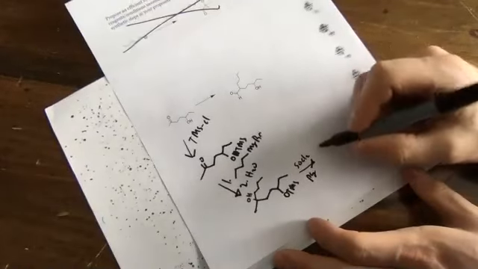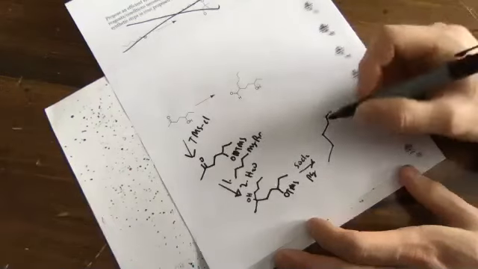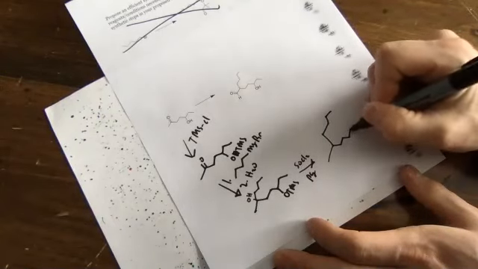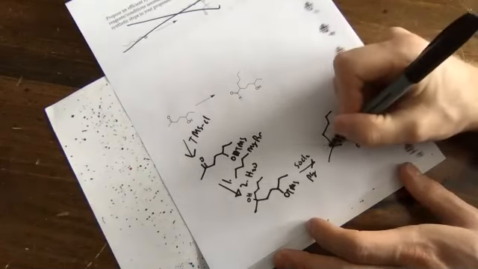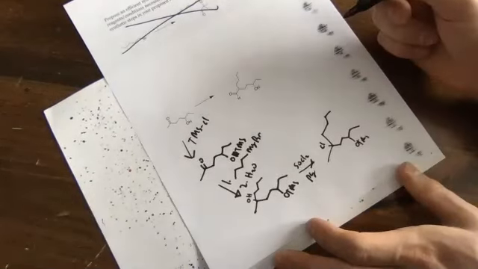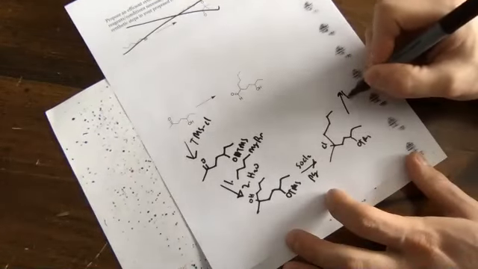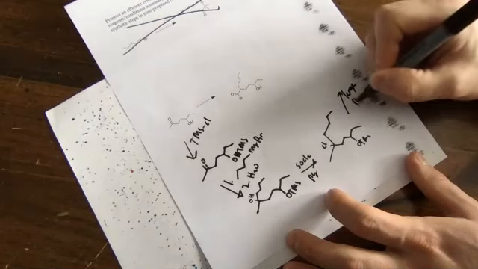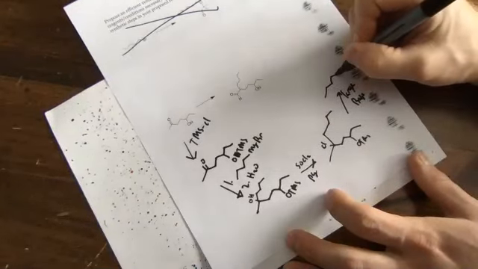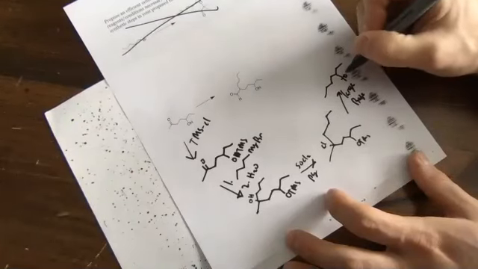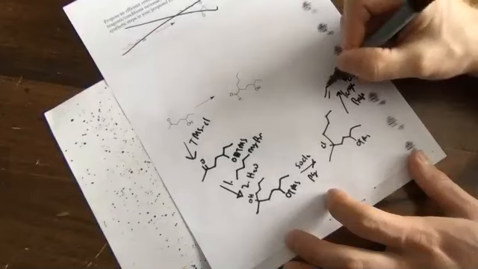It's going to be a lot easier to work with. From here, a large base, OTMS.